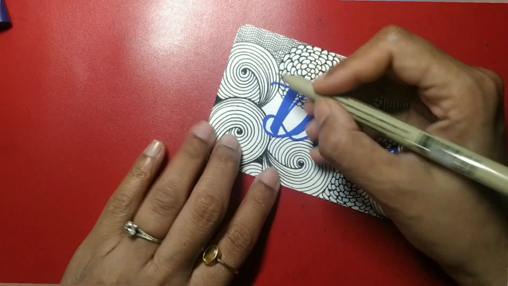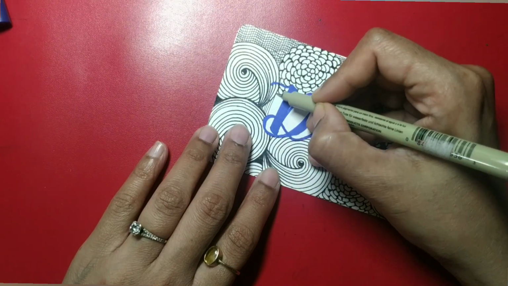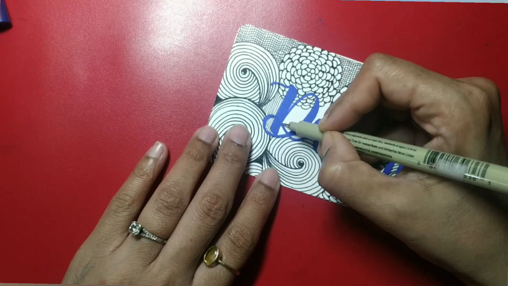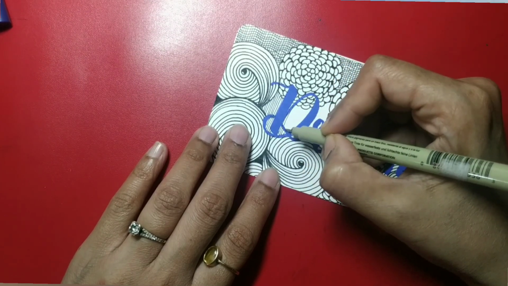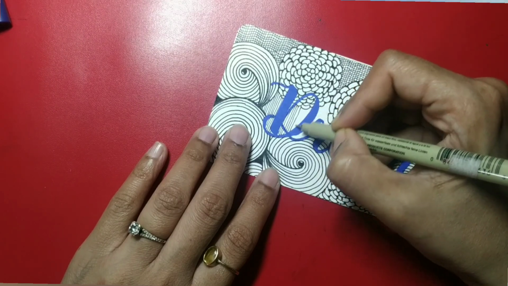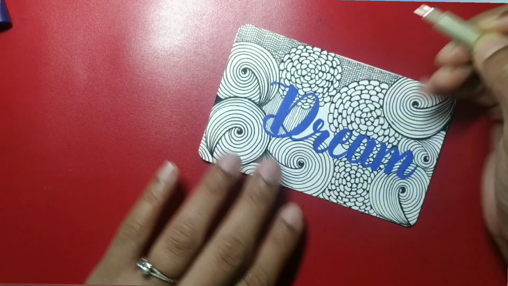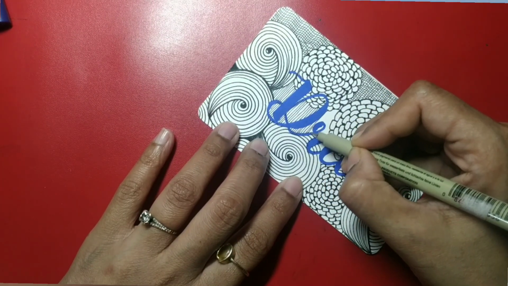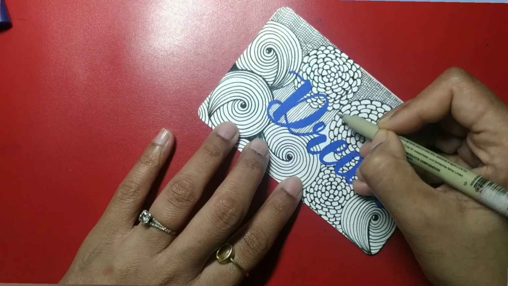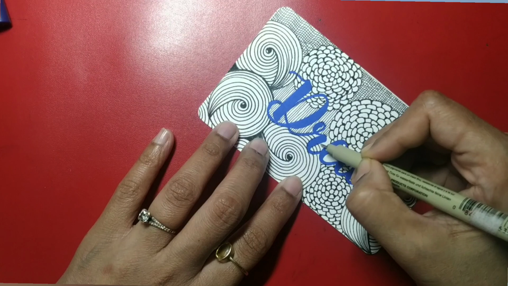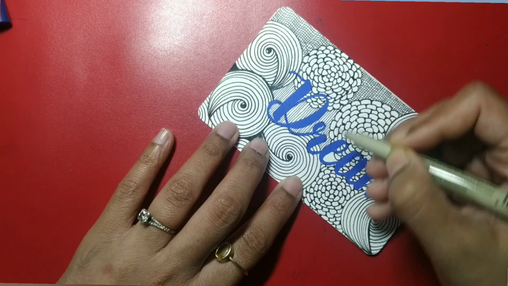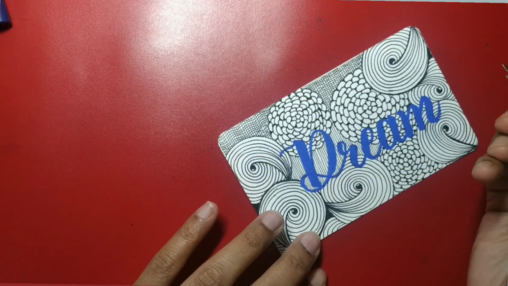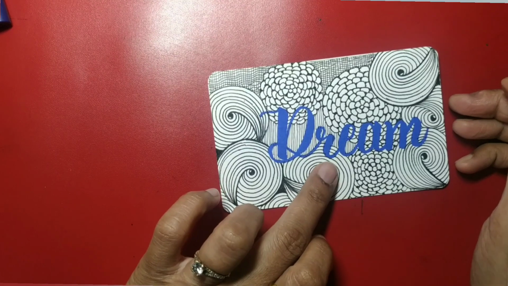And if you want, you can fill up the rest of the space also in the same fashion. Fine lines, close lines. And then just do the same exercise, or you can leave it like this as far as this section is concerned.